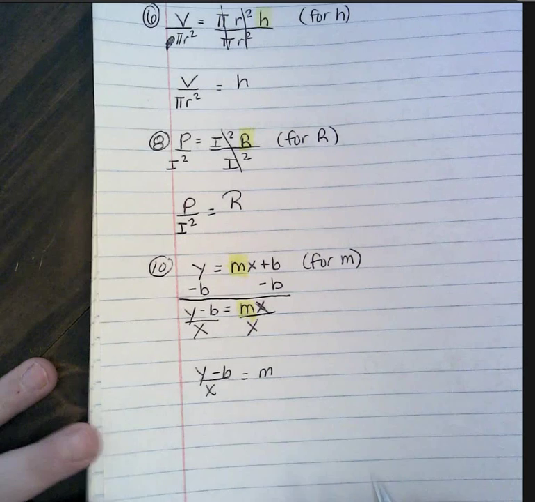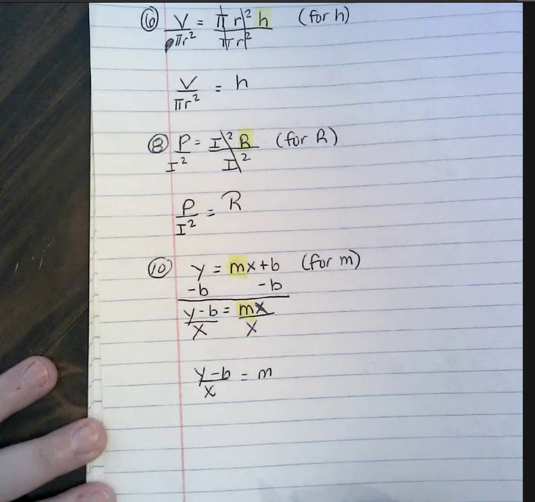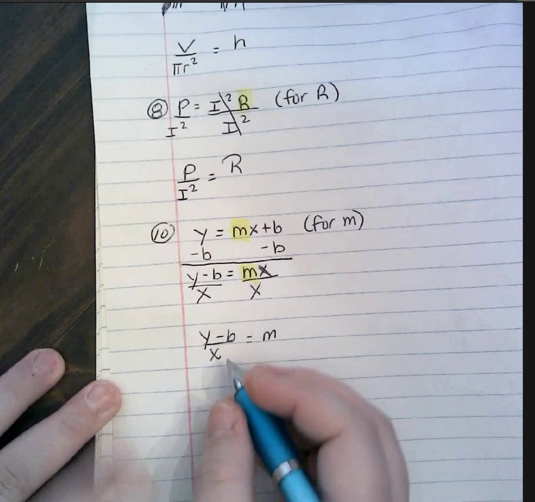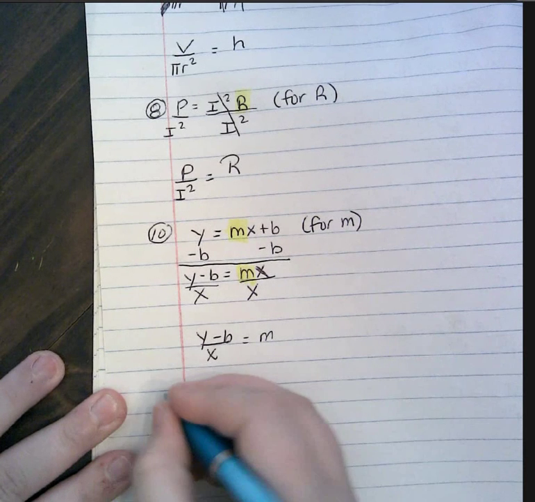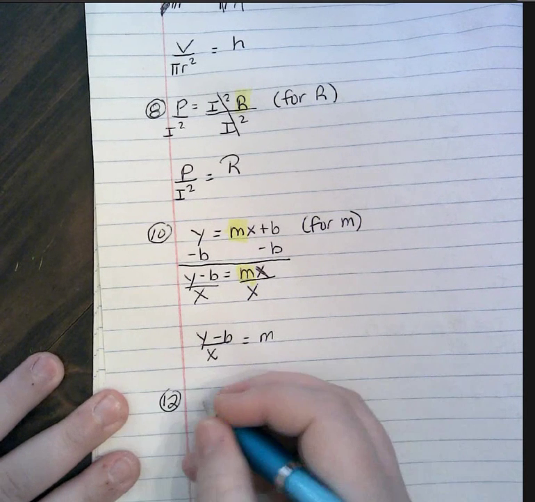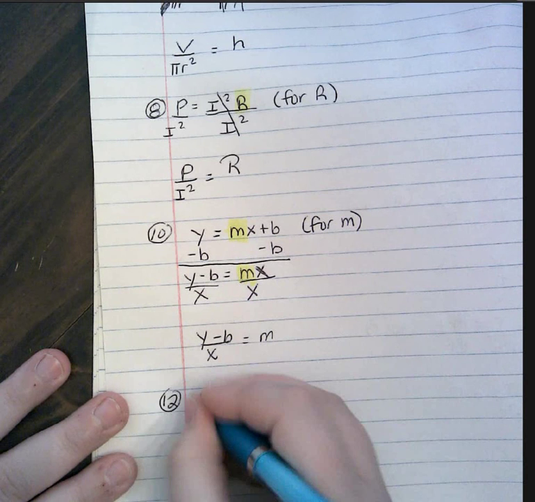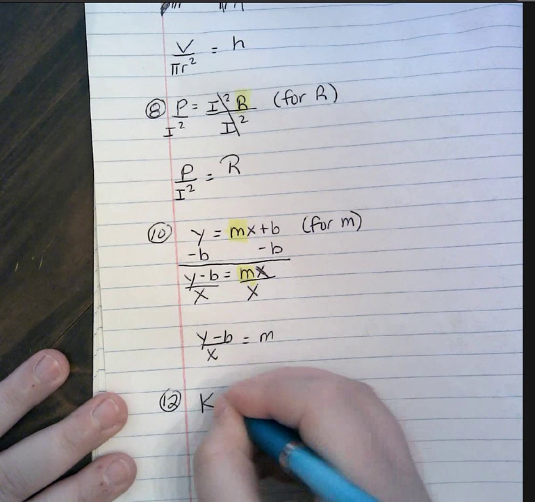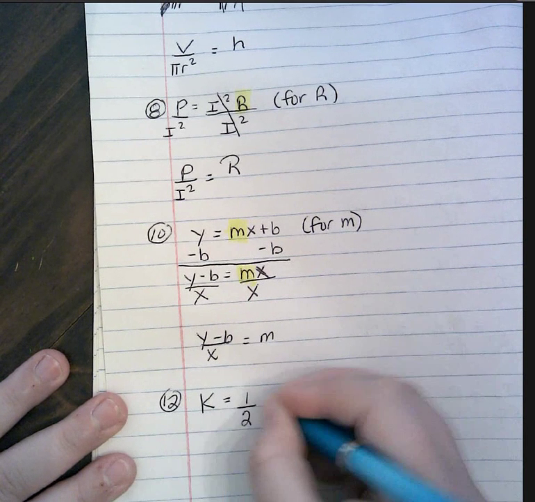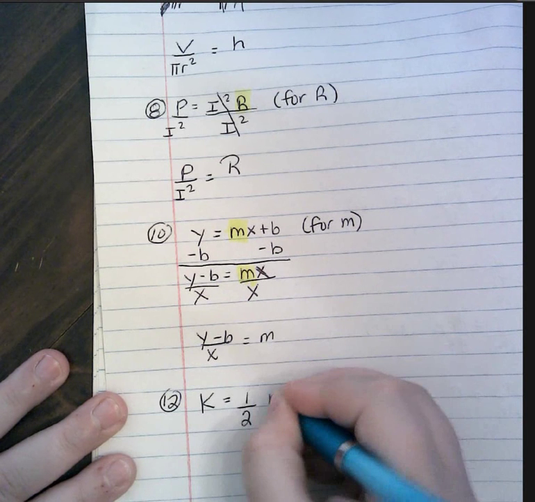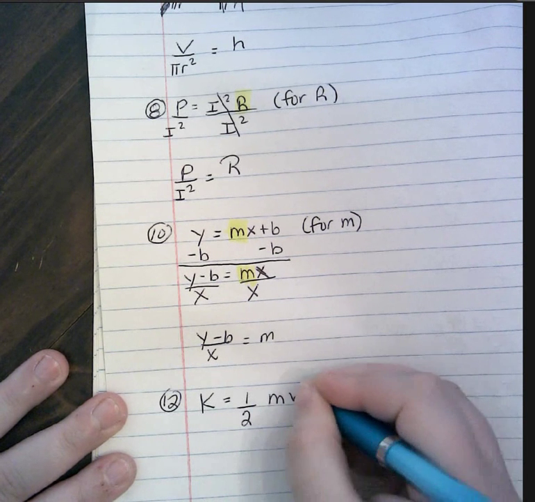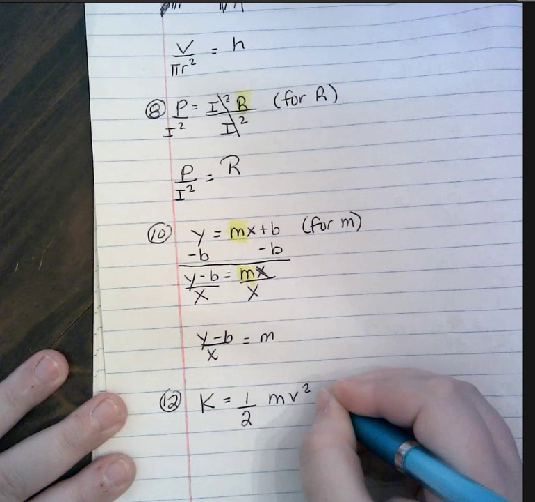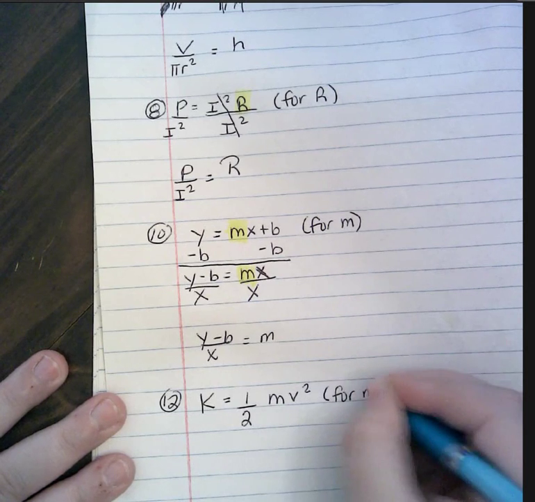All right, so now let's look at problem number 12. We have k equals 1/2 mv squared, and they want us to solve for m.